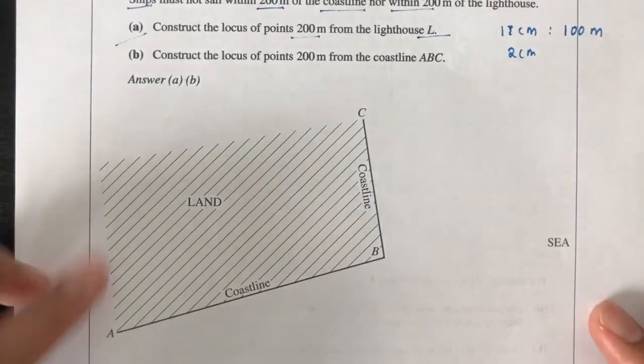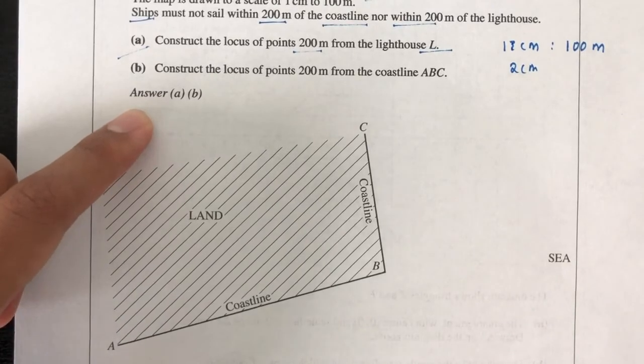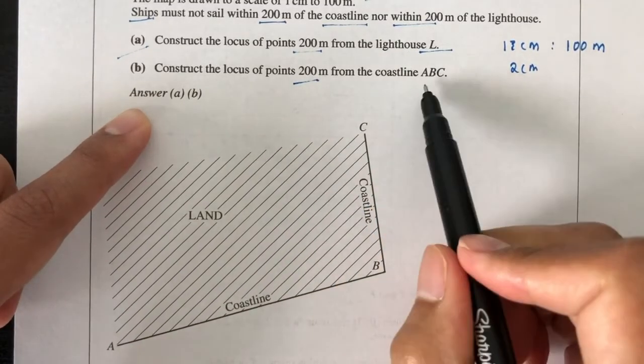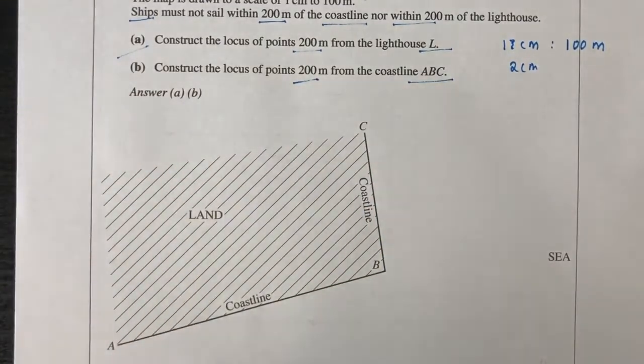Okay, so now we have part B. Construct the locus of points which is 200 m from the coastline ABC. Pretty easy.